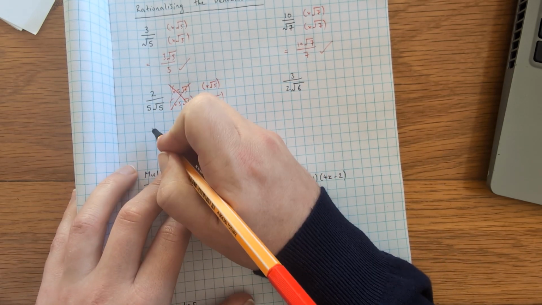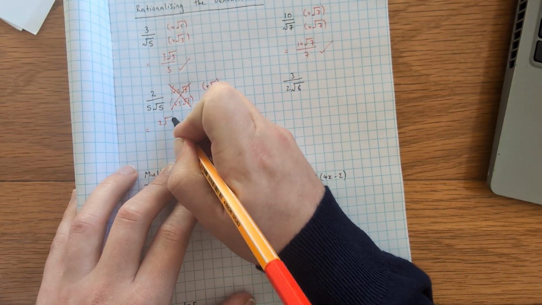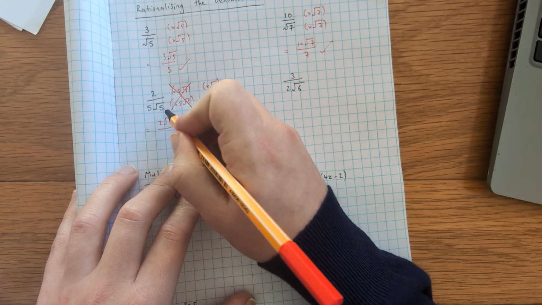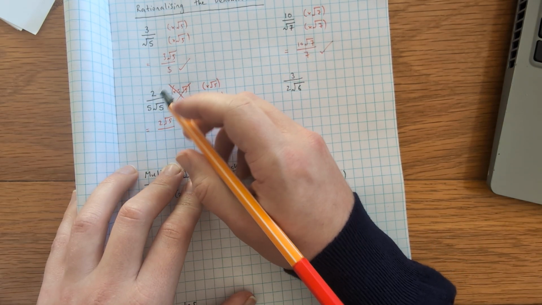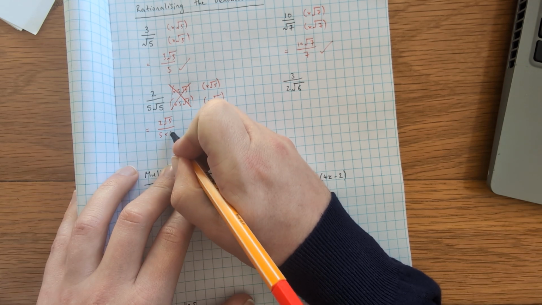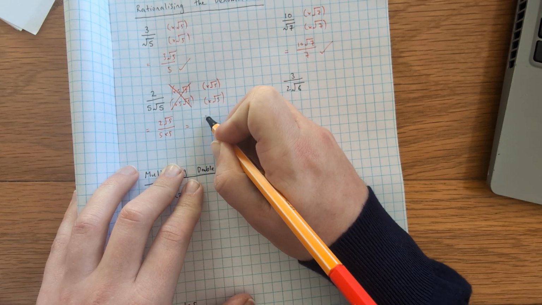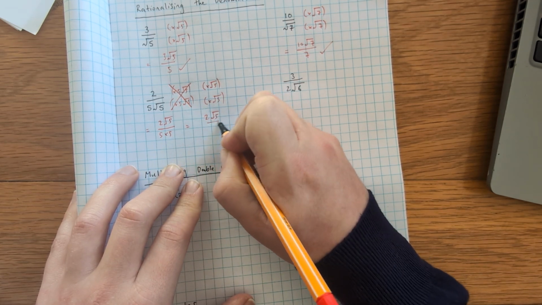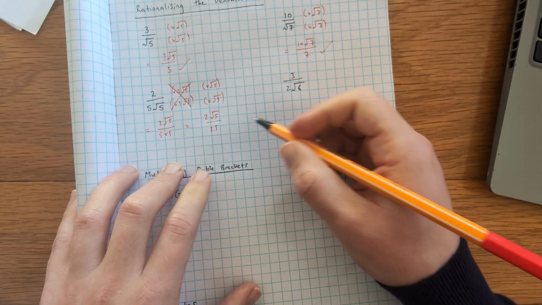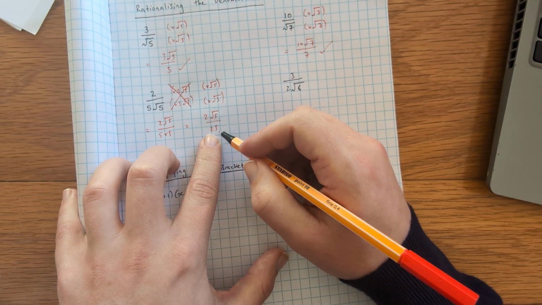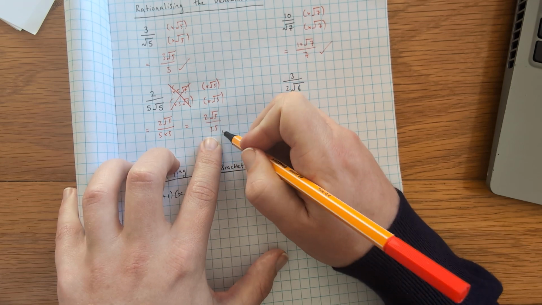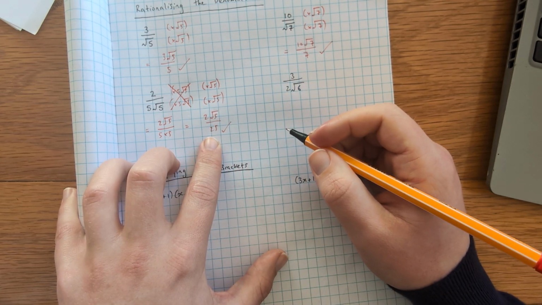2 multiplied by root 5 is simply 2 root 5. And 5 root 5 multiplied by root 5, the root 5's combine to create 5, and you're left with 5 times 5, which simplifies to 2 root 5 over 25. And now we've got a denominator that is a rational number, and therefore I have completed the task that I've been given.